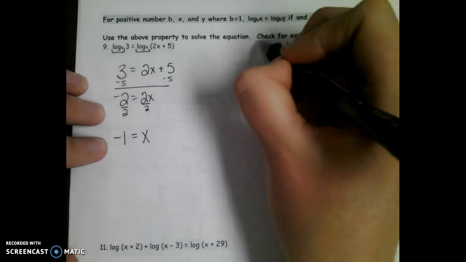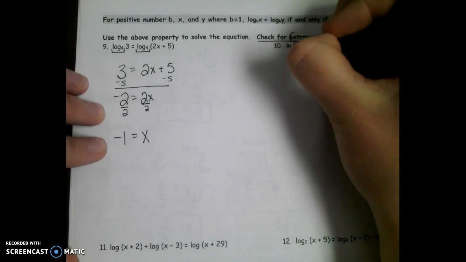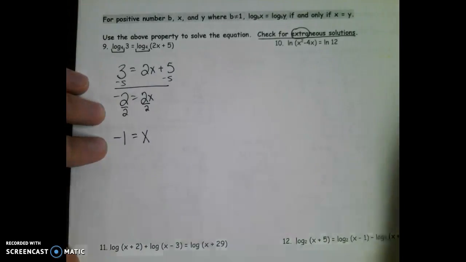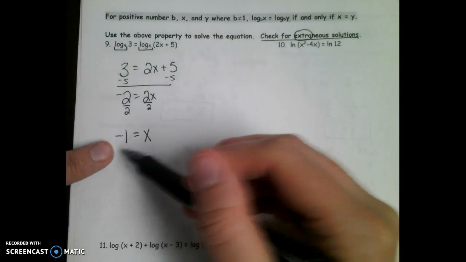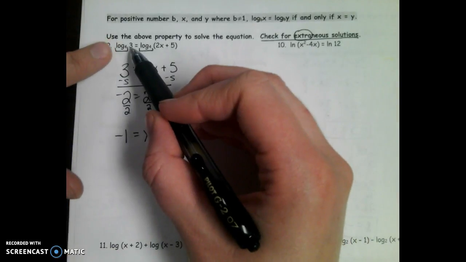Now, you might notice in the directions it says check for extraneous solutions. Remember, extraneous solutions are basically extra solutions. The issue is that you cannot put a negative number into a log. If you grab a calculator and try to do log of a negative number, it does not work. So we have to check each answer to make sure that it doesn't create a negative number inside the log. So this is not going to change.